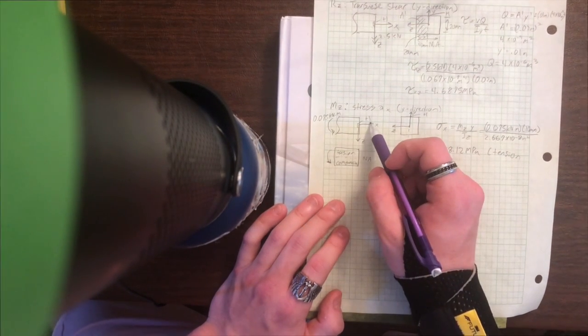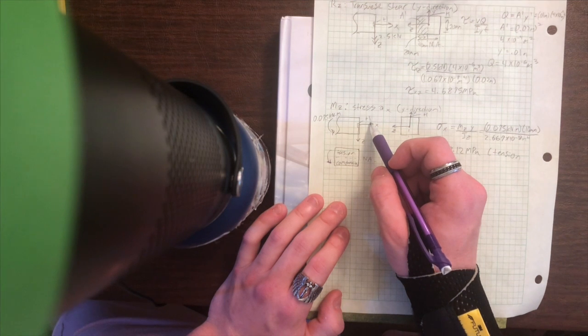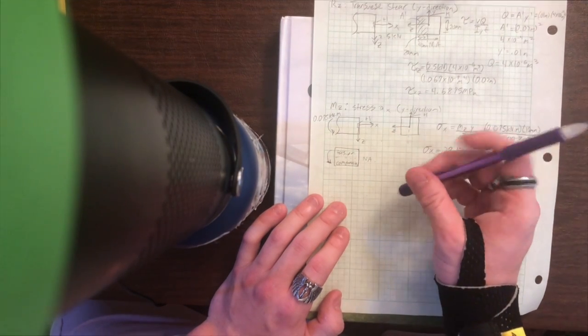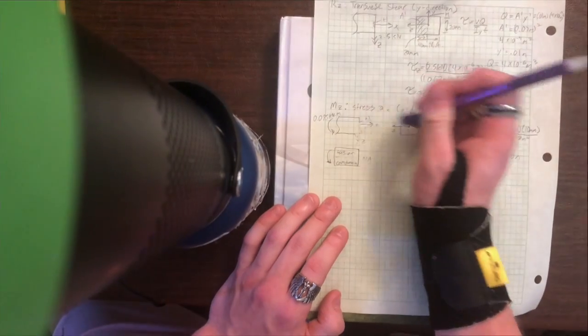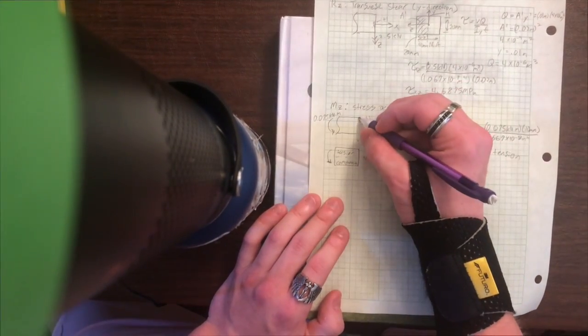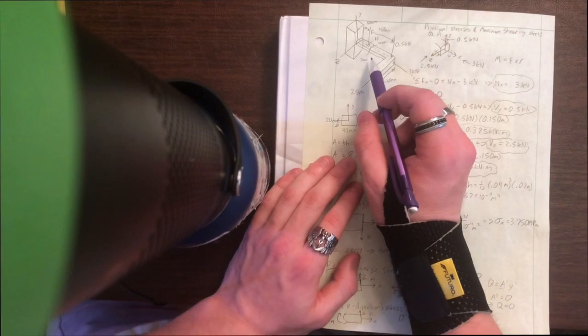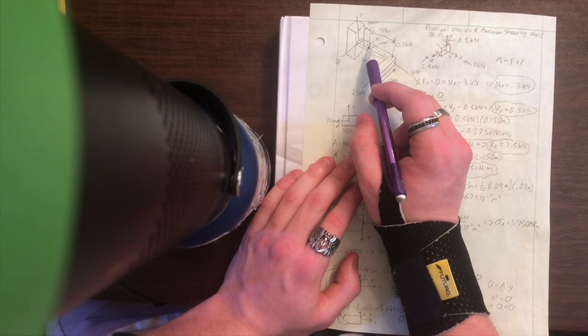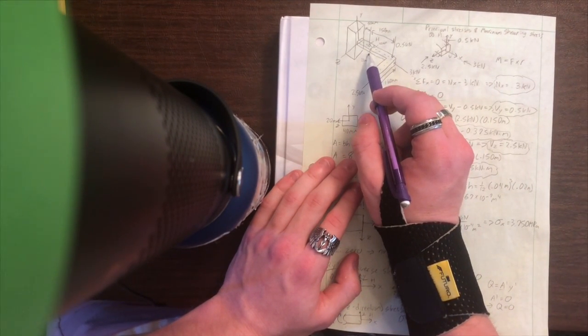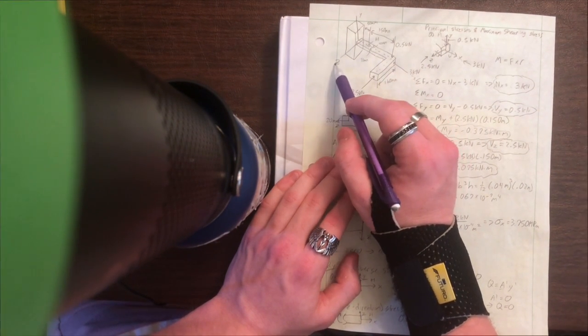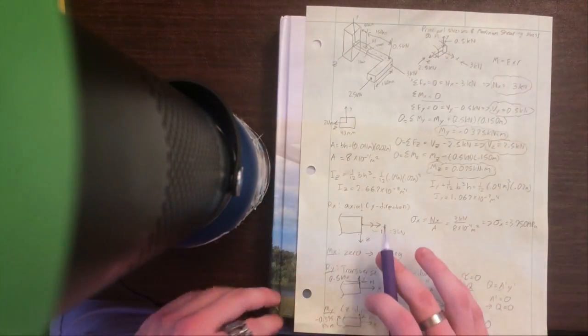Did I draw this wrong? One second. Oh, I did draw it wrong.